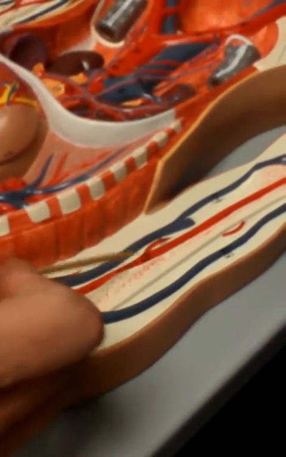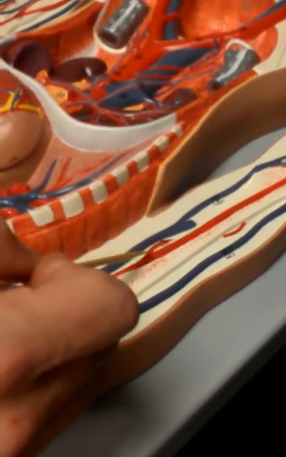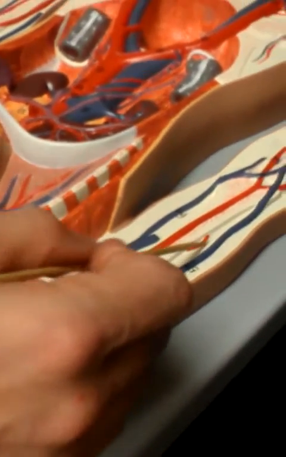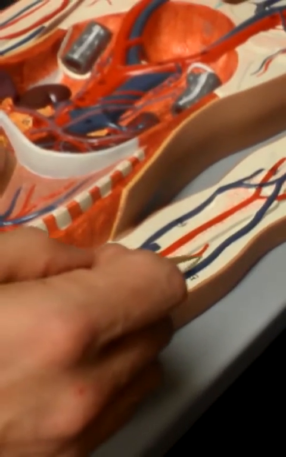And there's only one branch on this section that comes out medially, right? And then it kind of whips around to this side. You can see a little bit of it on the lateral side here too. That's the deep artery of the arm.